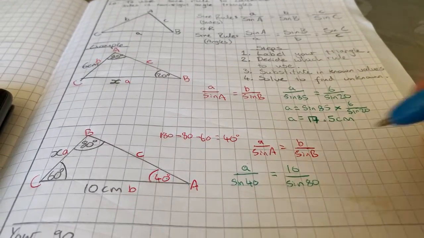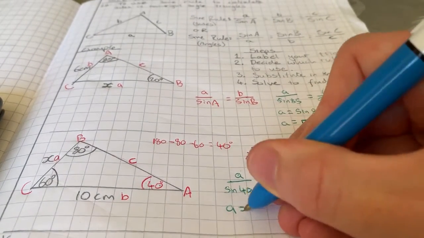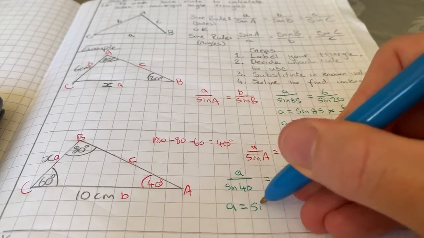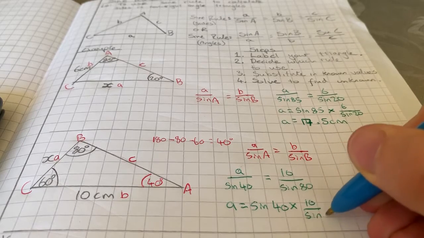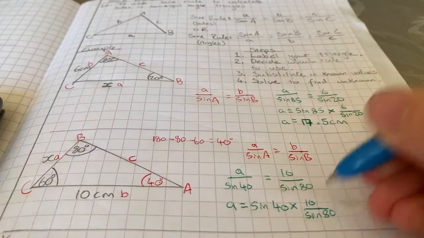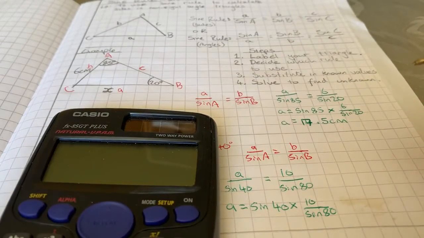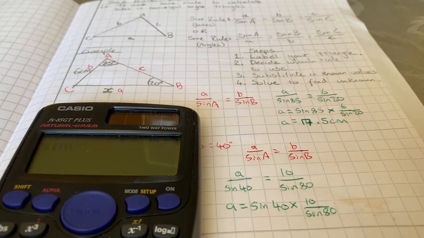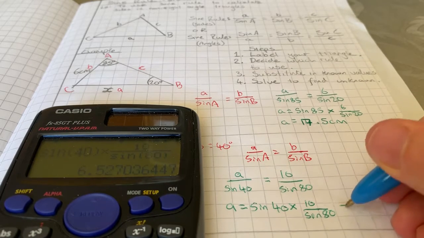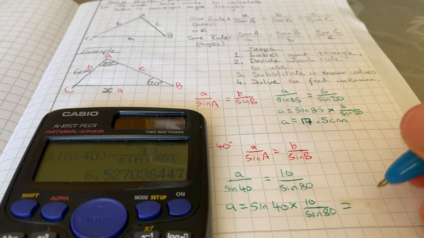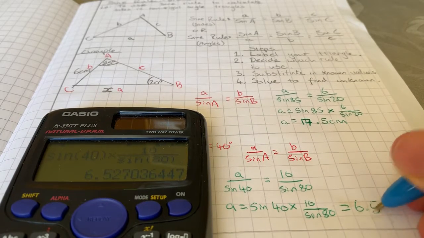So like I said, to solve that, a equals sine 40 multiplied by 10 over sine 80. So once again, you get your calculator. I'm going to put in sine 40, close the bracket, multiply by 10 over sine 80, hit equals, and I'll come up with my answer there. So 6.527, but I'm going to round it to just 6.5 centimeters.